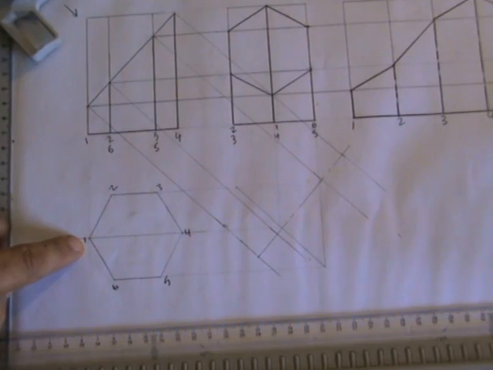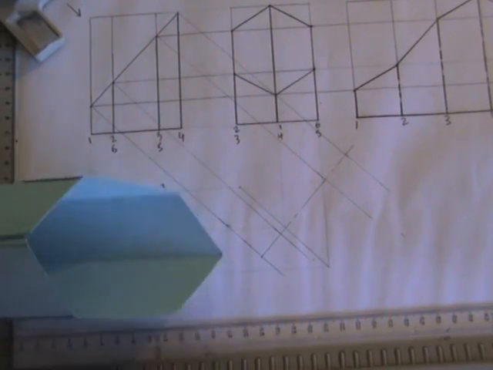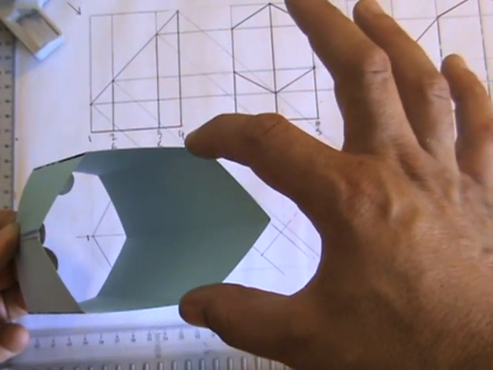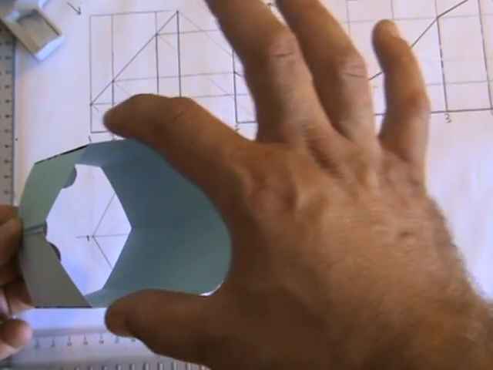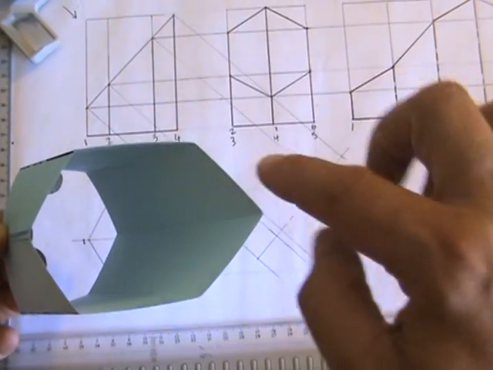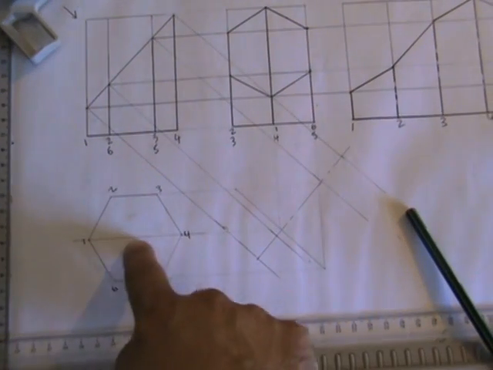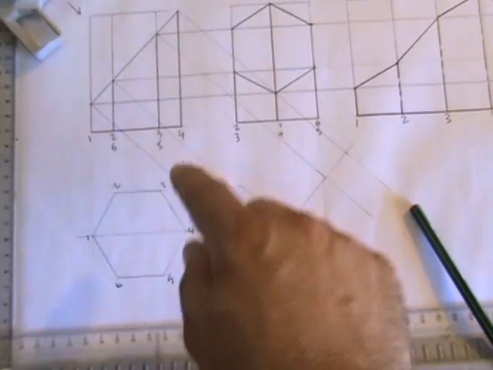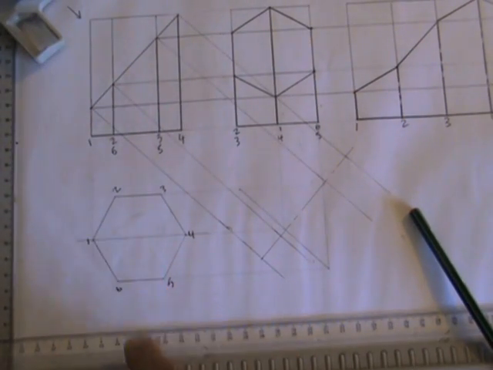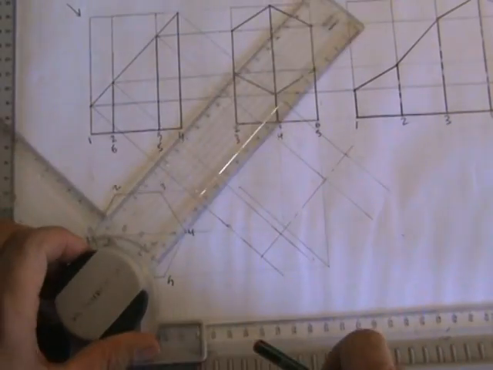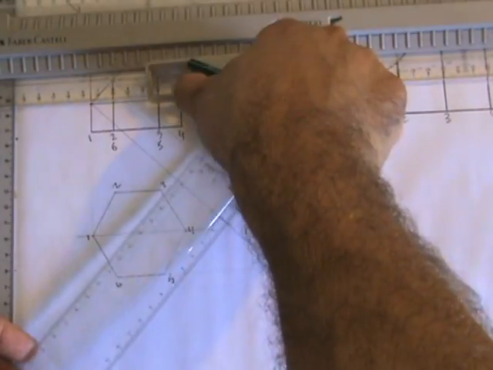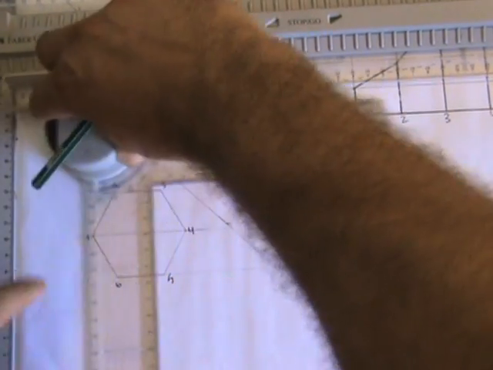Now we're going to use that line as this line, and I'm going to find the perpendicular distance of each point from that line, how far each of these is from that center line. Now, to measure perpendicularly, I have to draw a sort of a grid.